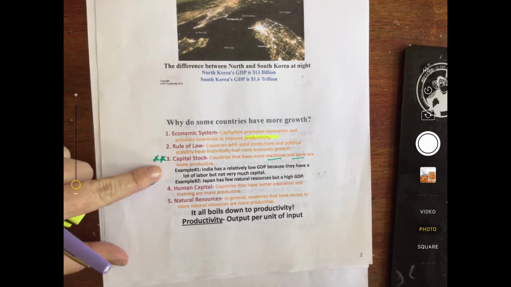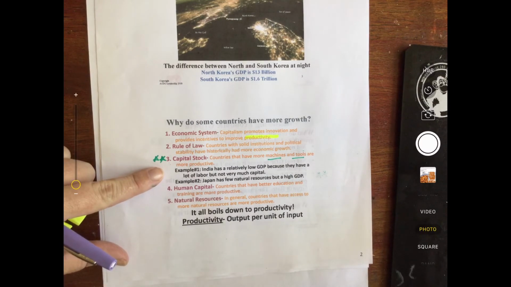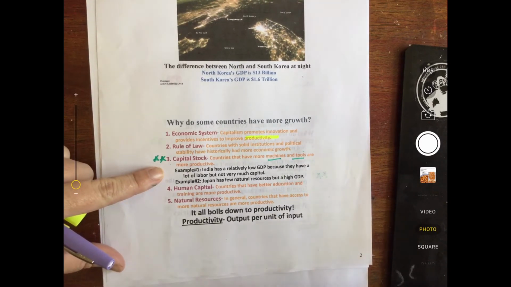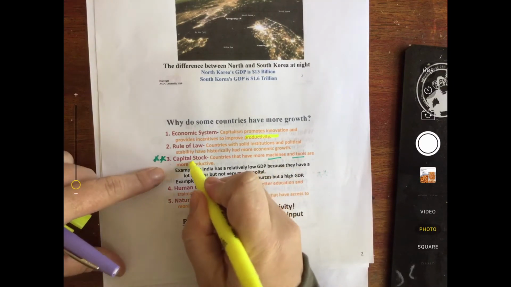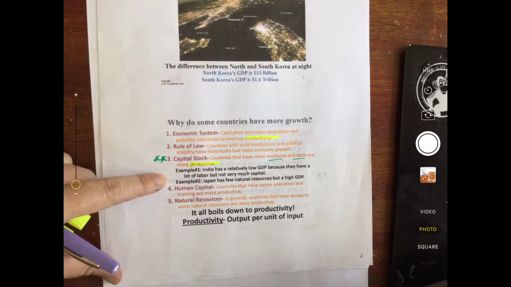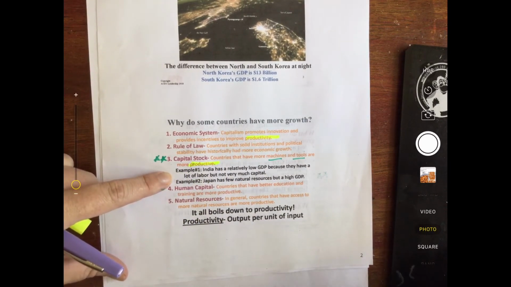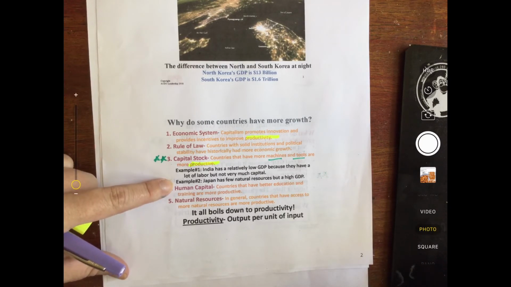And then number 3, I've started because you'll keep seeing this in the lecture, capital stock. When countries invest in capital stock, so machines and tools to make them more productive, they are going to grow more. So notice this word again, productive. Example 1, India has a relatively low GDP because they have a lot of labor, but they don't have very much capital. Versus Japan. Japan has few natural resources, but they have a high GDP. Why? Because of capital stock.